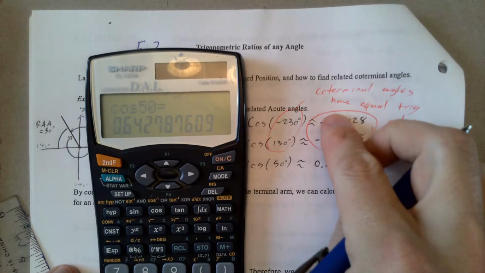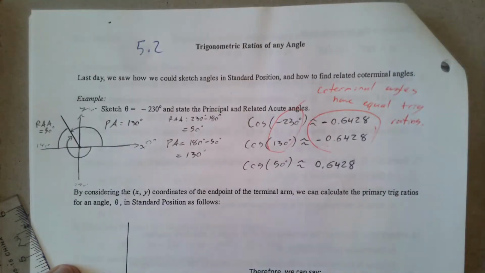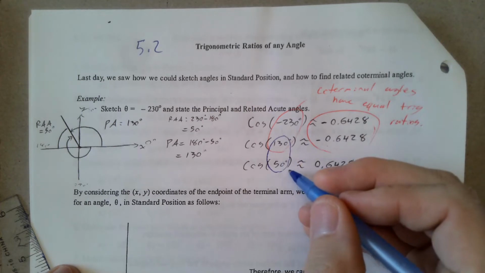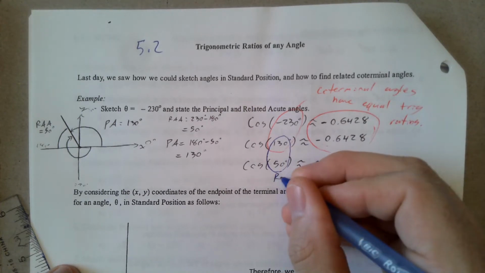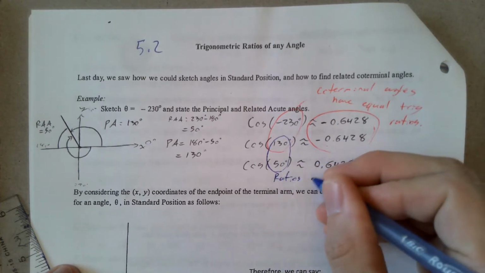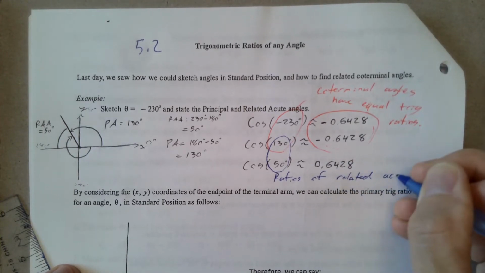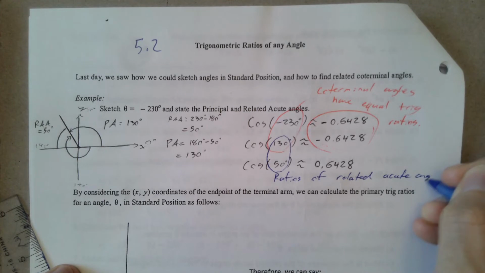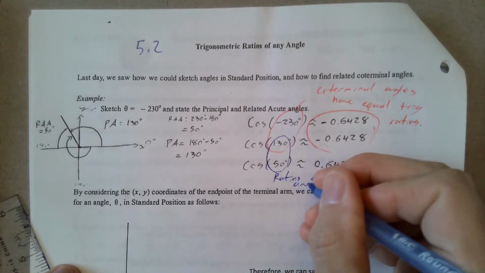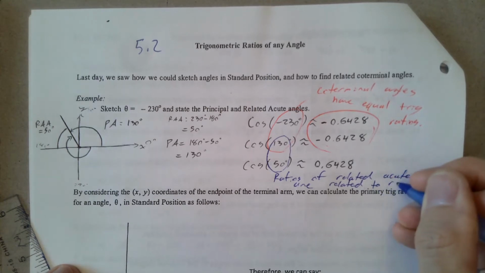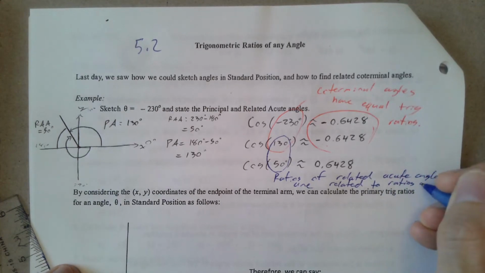If you're not the same, then at least you're the opposite. And that's because of 130 degrees' related acute angle. Let's say ratios of related acute angles are, let's use the word, related to ratios of your principal angles.